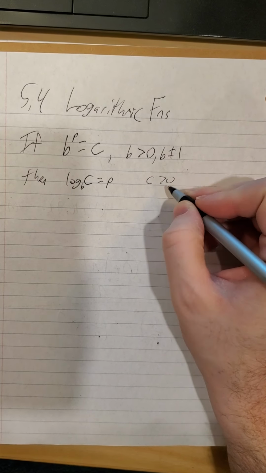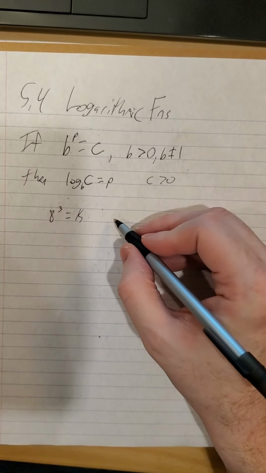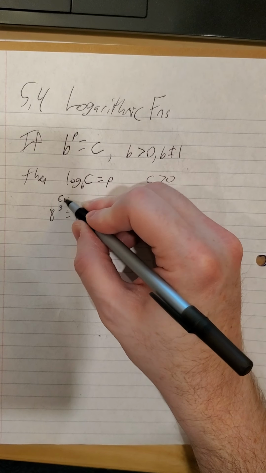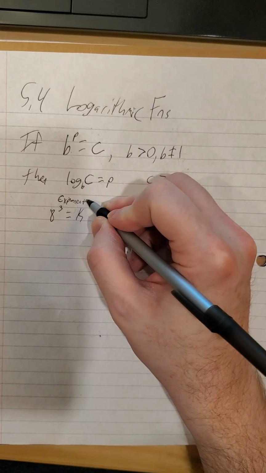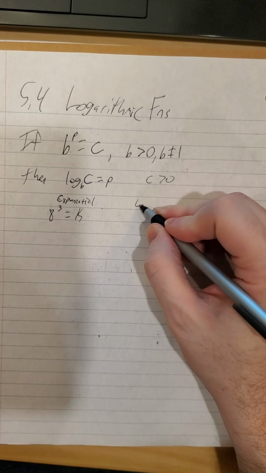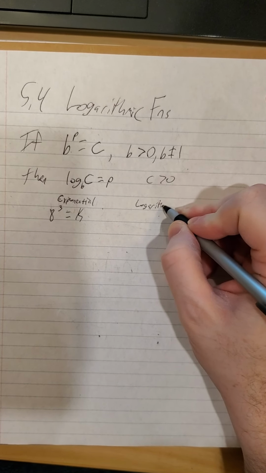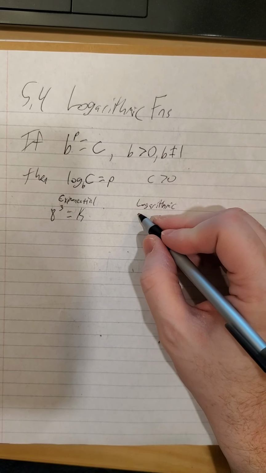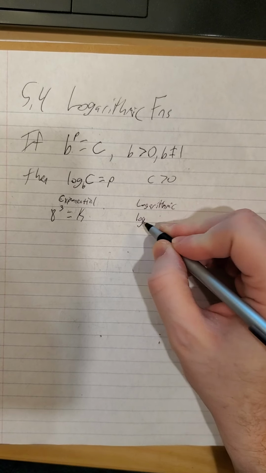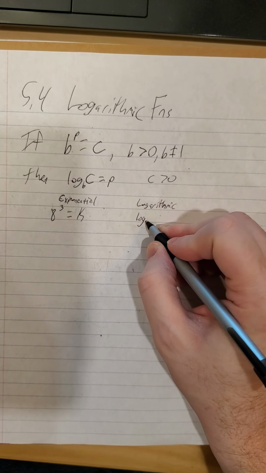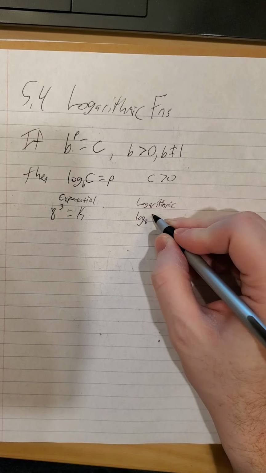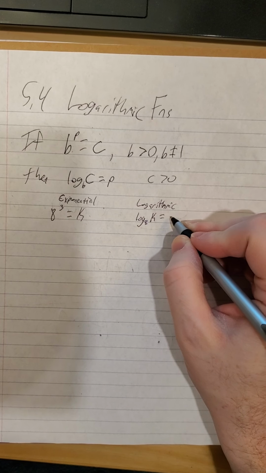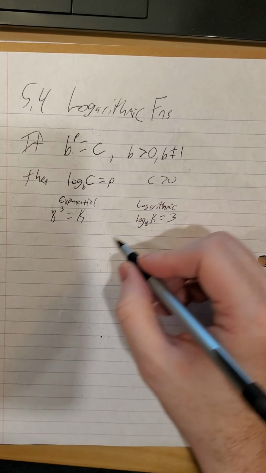So a few basic translations. If we have 8 cubed is equal to, say, k, then this is exponential, and the equivalent logarithmic notation would be: the exponent 3 is now on the other side, and the base 8 becomes the base of the log, so log base 8 of k equals 3.